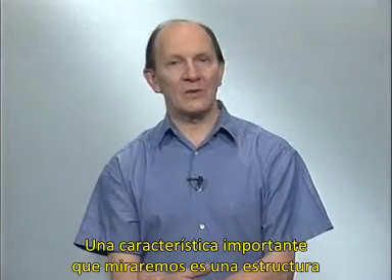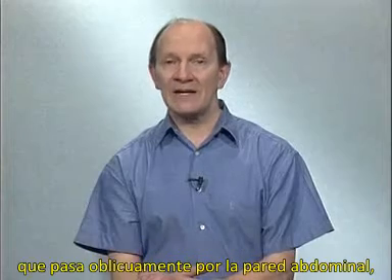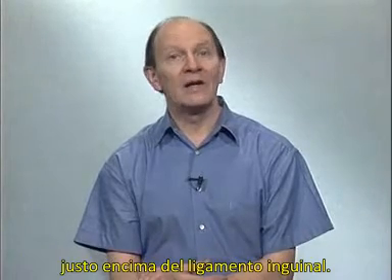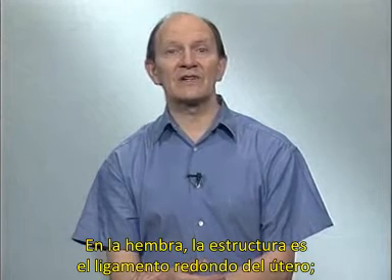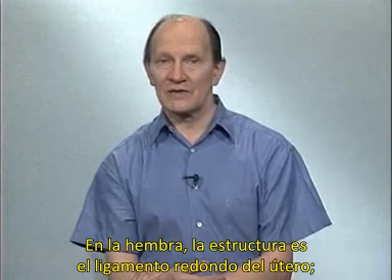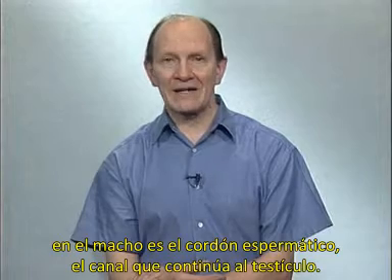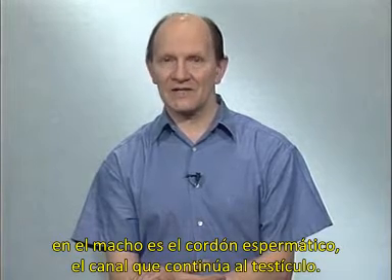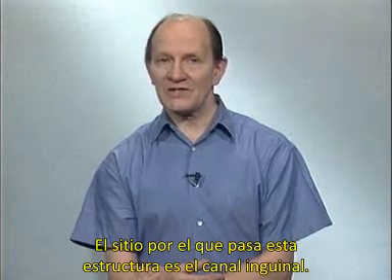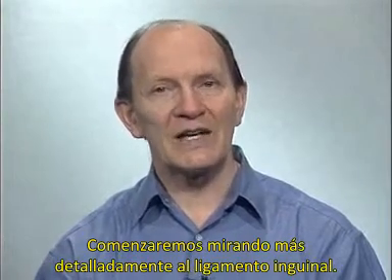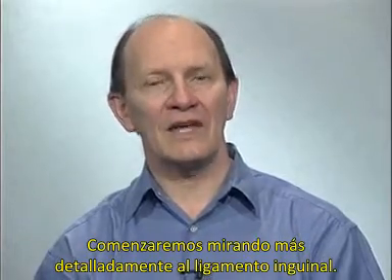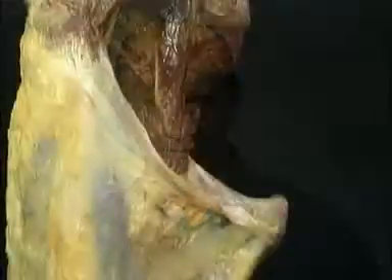An important feature that we'll see is a structure that passes obliquely through the abdominal wall, just above the inguinal ligament. In the female, the structure is the round ligament of the uterus. In the male, it's the spermatic cord, the lifeline of the testis. The passage that the structure passes through is called the inguinal canal. We'll start by taking a more detailed look at the inguinal ligament.